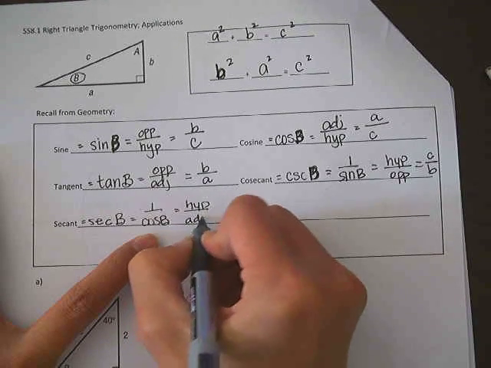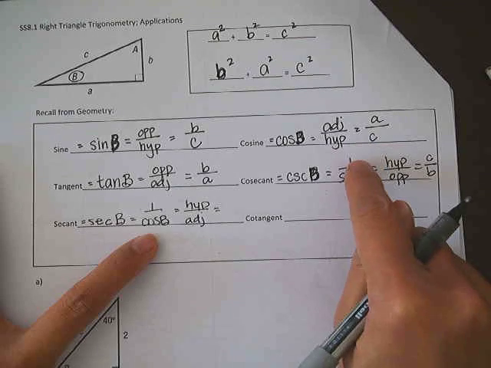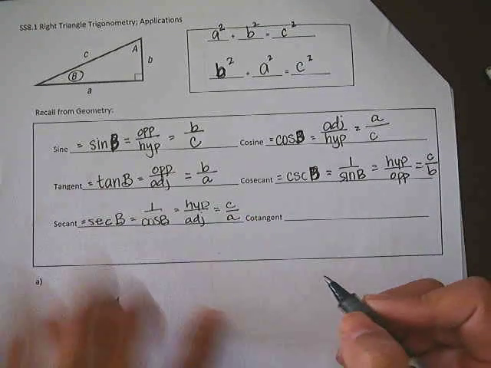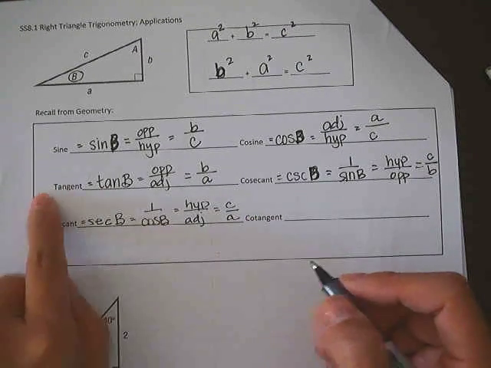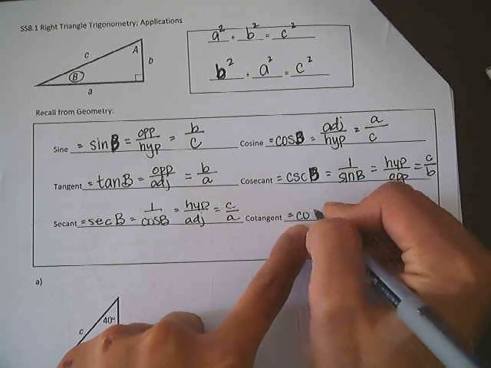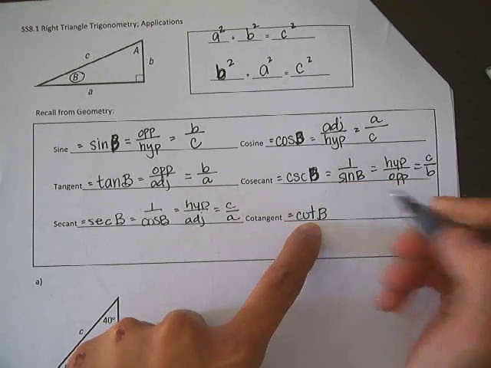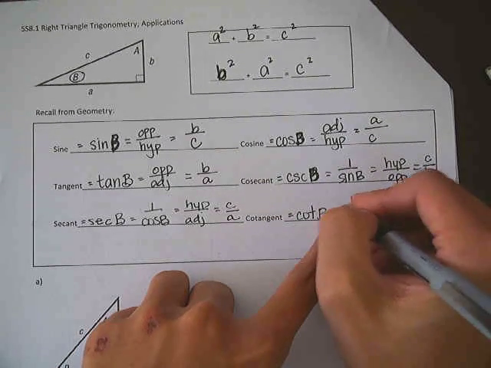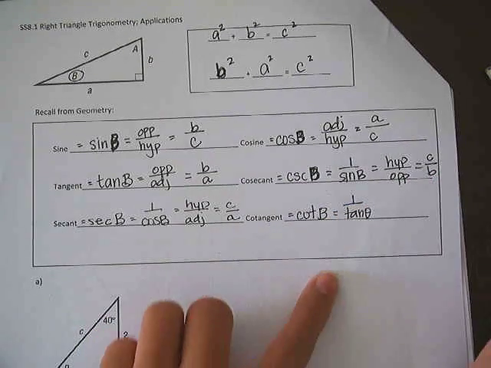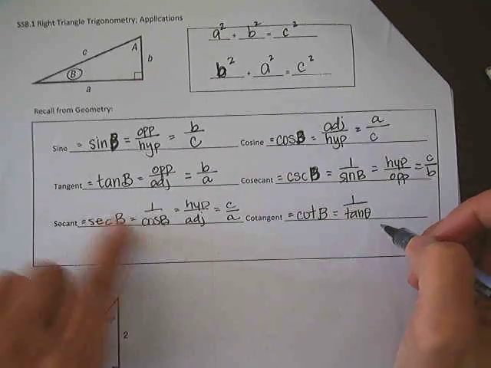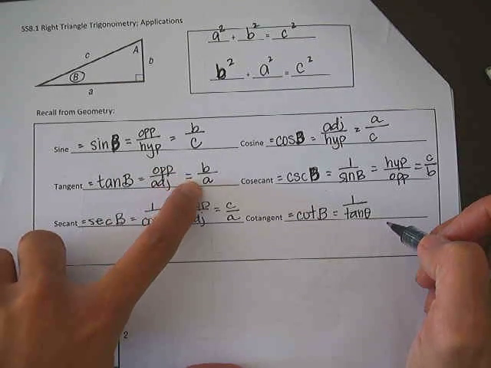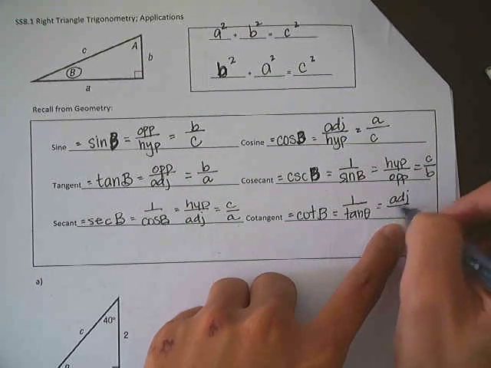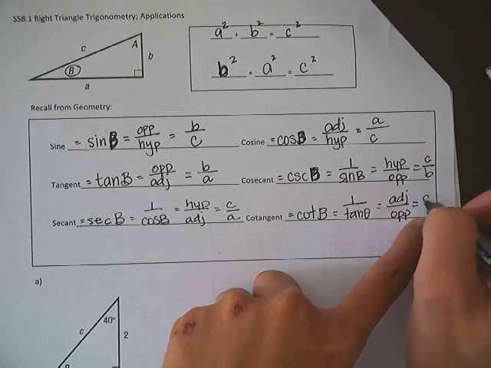Hypotenuse over adjacent. But if I were to take the reciprocal, it would be C over A. Cotangent is going to be the reciprocal of tangent, but we're going to abbreviate this with COT and angle B. So cotangent of angle B, reciprocal of tangent. So I'm going to write 1 over tangent. If I were to take the reciprocal of 1 over tangent, it's going to be A over B, or adjacent over opposite. So adjacent over opposite equals A over B.